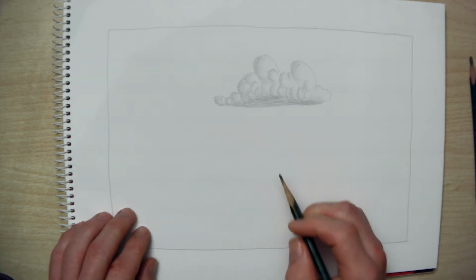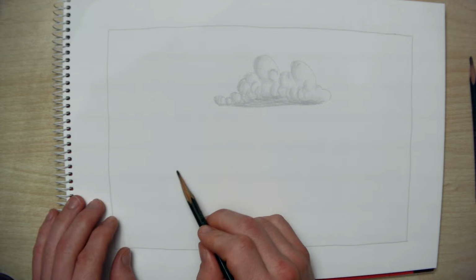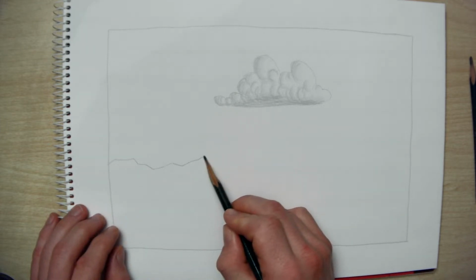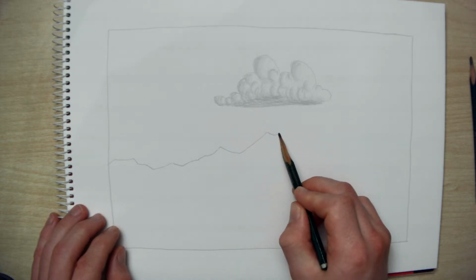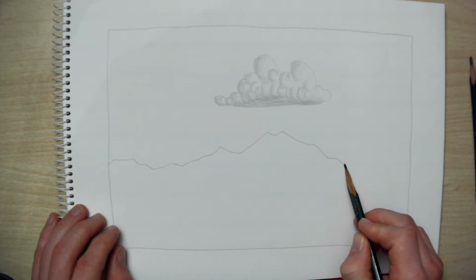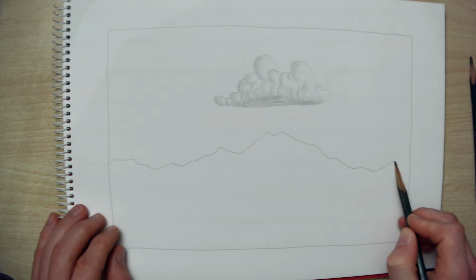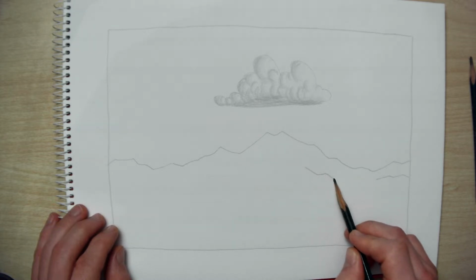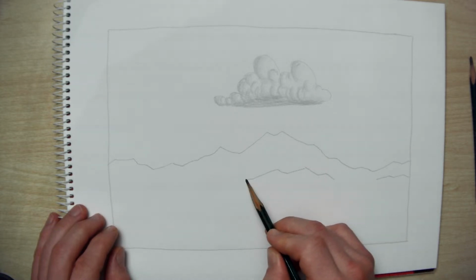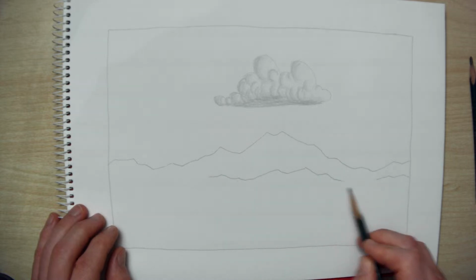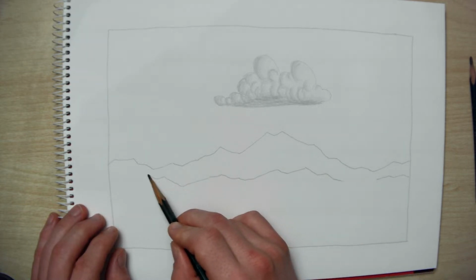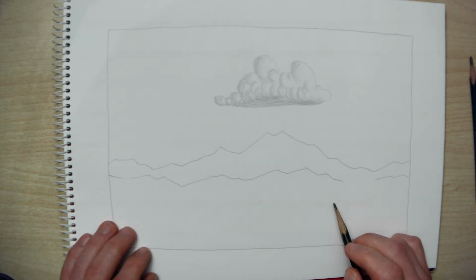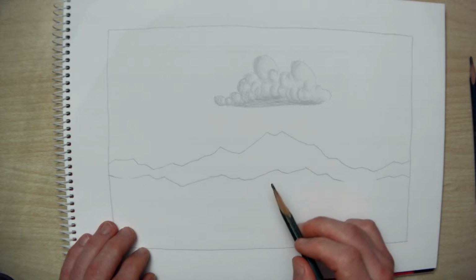Now let's go into the ground and maybe have some mountains down here. Maybe there's a really tall one back there, standing above all the other mountains that are down here. Let's have another line of mountains down here. Maybe like this. Okay.